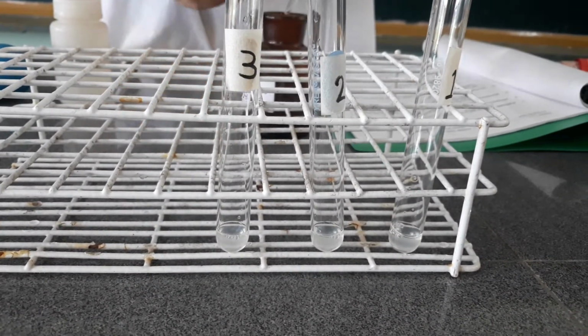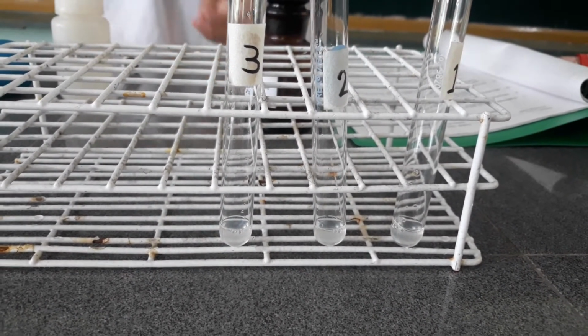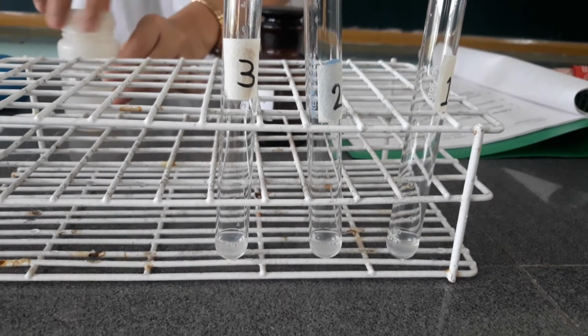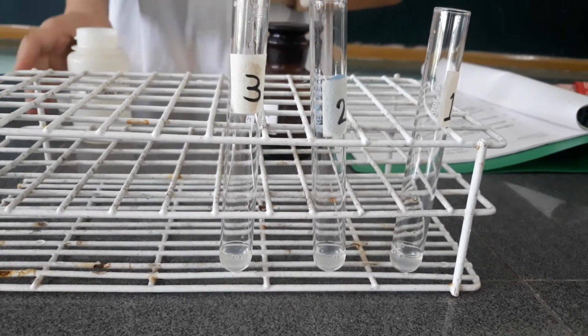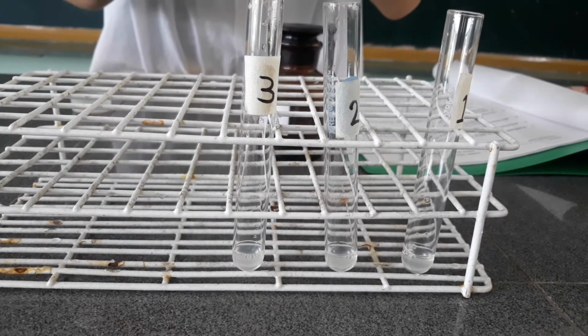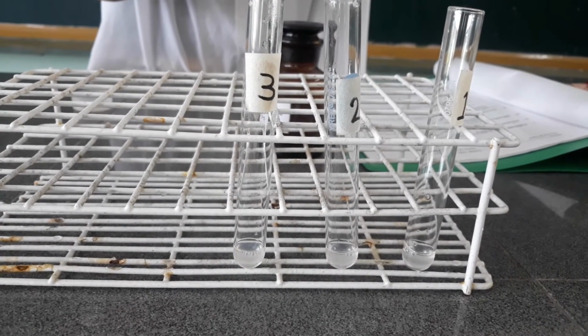Then on the second tube, I am going to add 2 drops of 5 normal acetic acid.